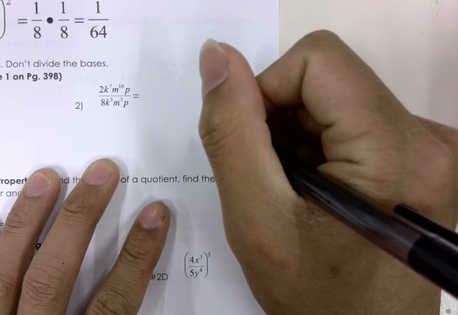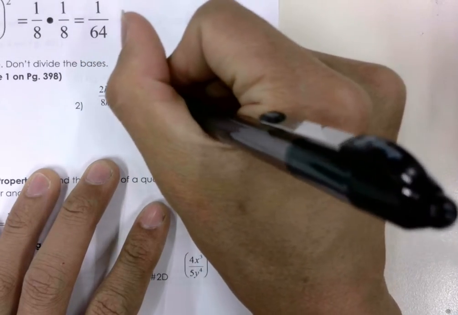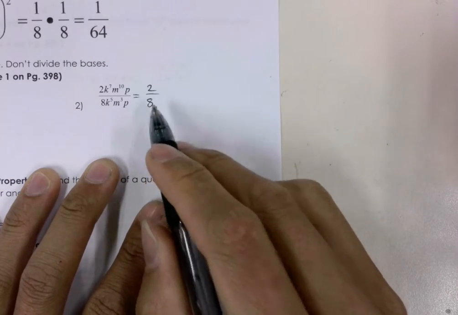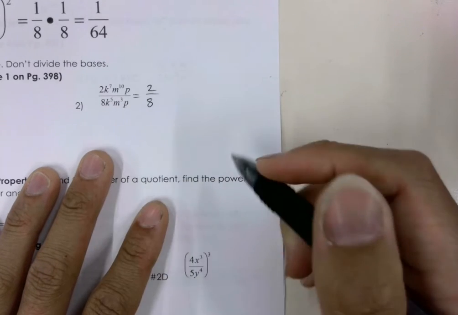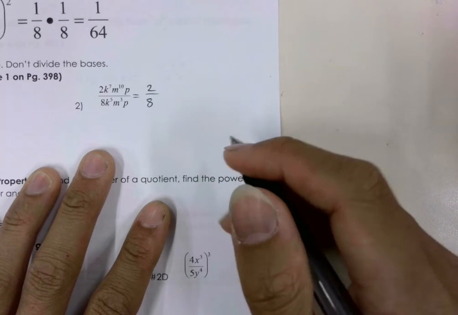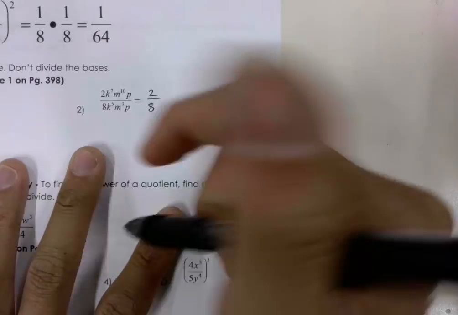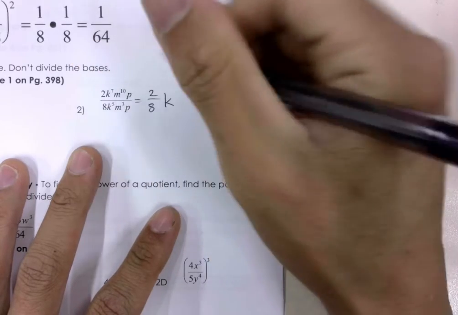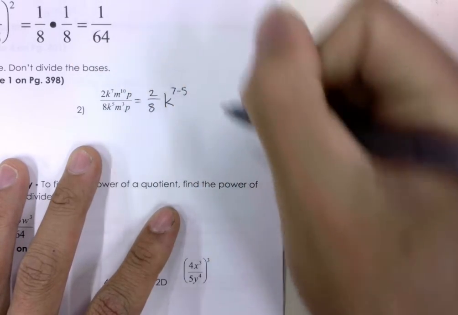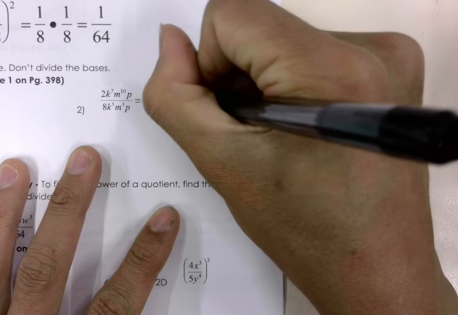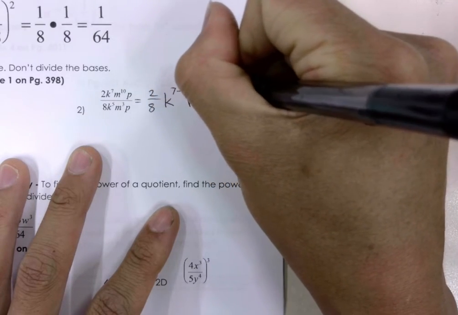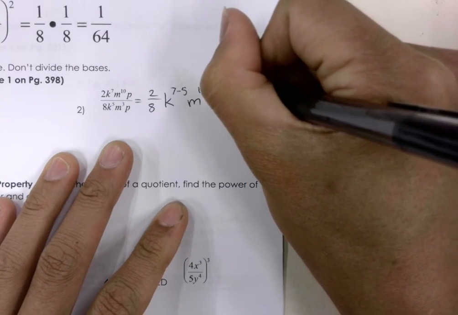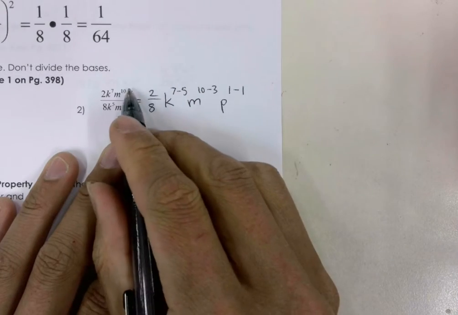We could say equals, and maybe we could say keep the fraction as 2 over 8, and let's go ahead and rewrite all of these variables with exponents using the quotient of powers property. So here we'll say times k to the power of 7 minus 5. We'll do times m to the power of 10 minus 3. And we'll do p to the power of 1 minus 1.